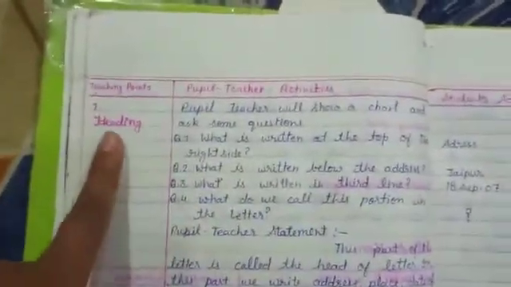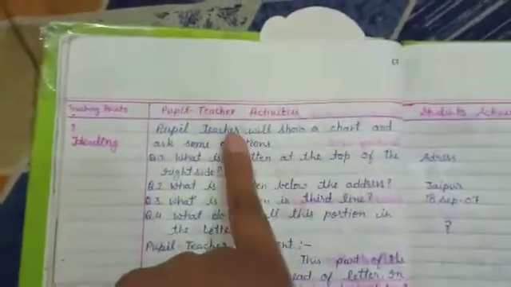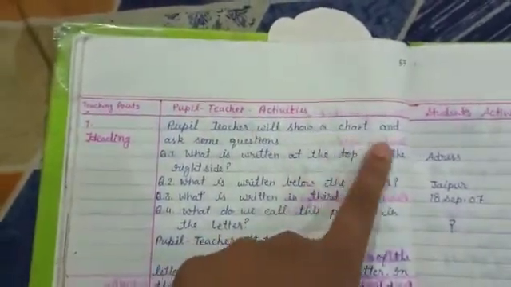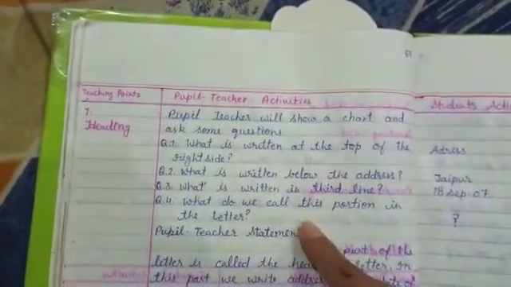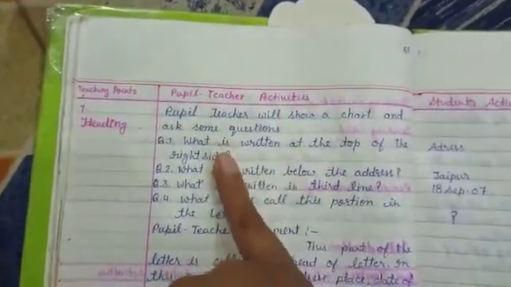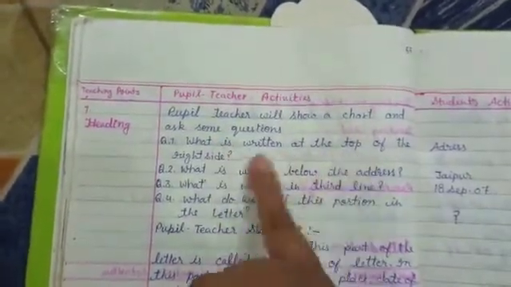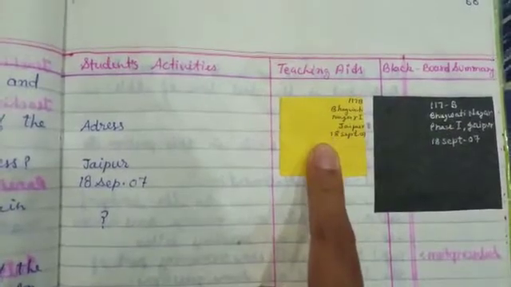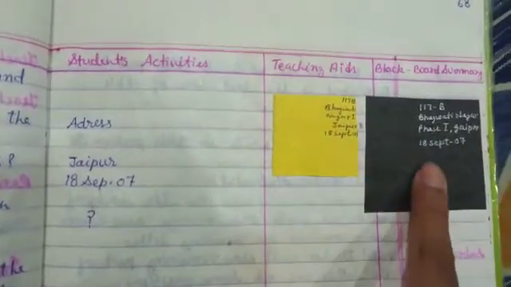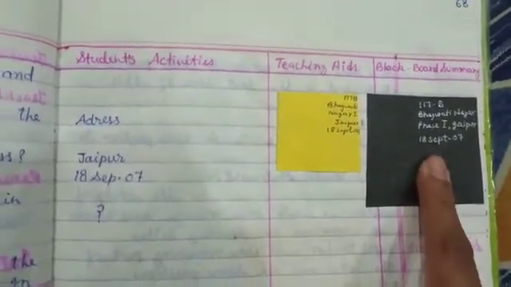So the first is heading. In that, the pupil teacher will show a chart and ask some questions. These are the questions that the pupil teacher will have to ask. For example, what is written at the top of the right side? For that, this is the teaching aid. And this is what will be written on the blackboard.